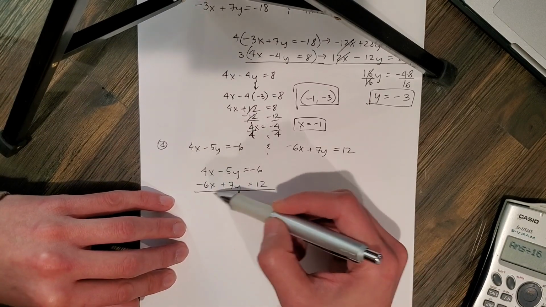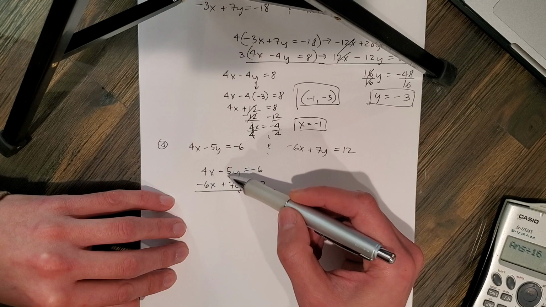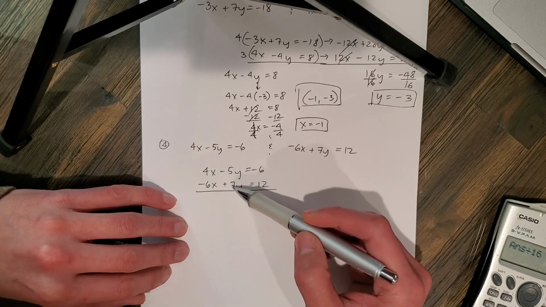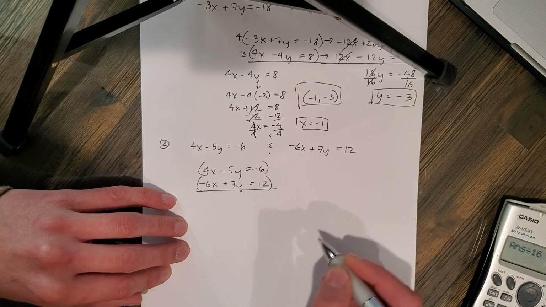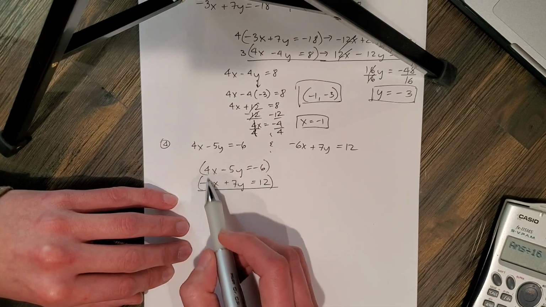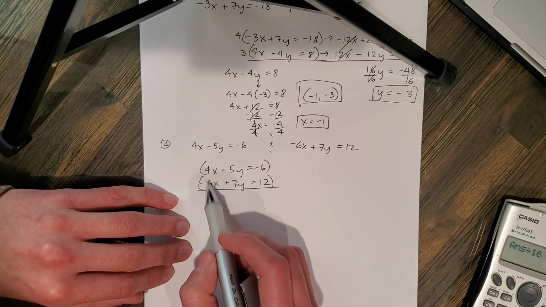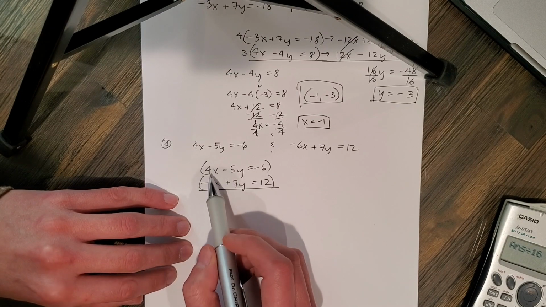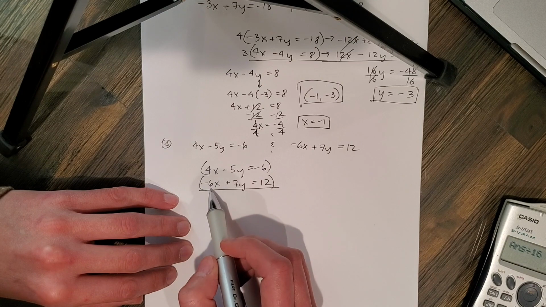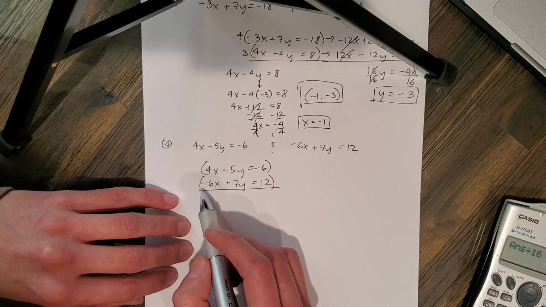Again, notice here, non-matching and non-matching, and then I can't just multiply one of these to make it like the other one here. So I'm going to have to multiply both equations, okay? So notice here, what would be the lowest common multiple of 4 and 6? Not 24, there's a smaller one there. It would be 12, right? 4 times 3 is 12, negative 6 times 2 would be negative 12.